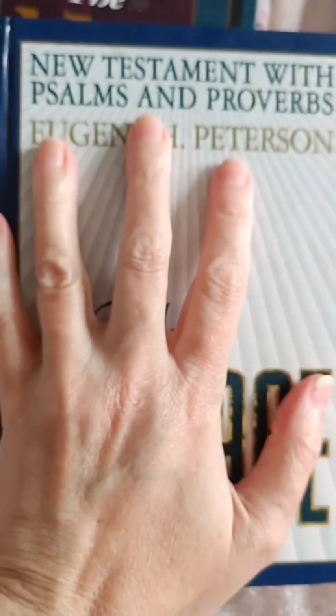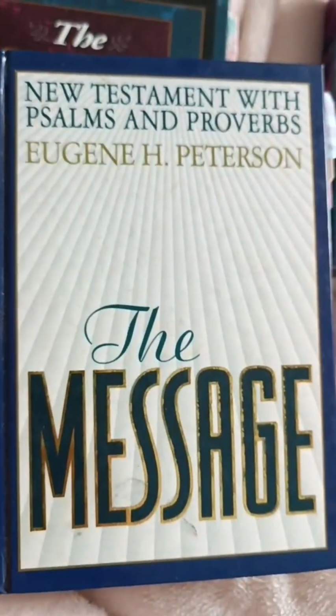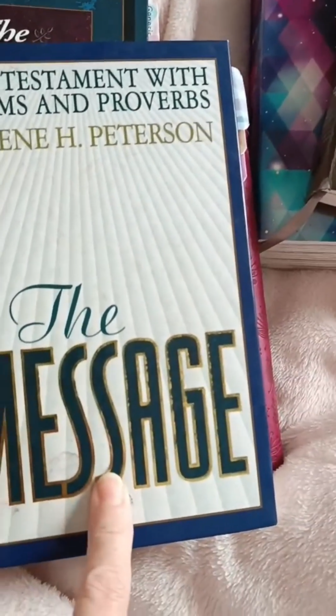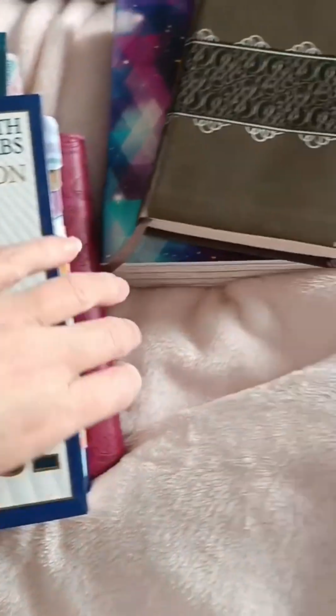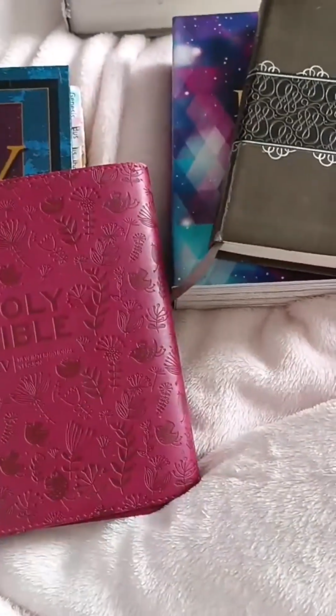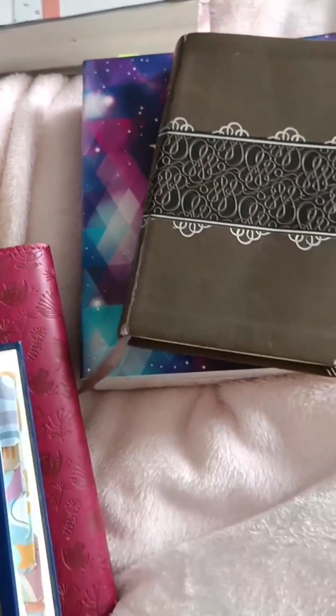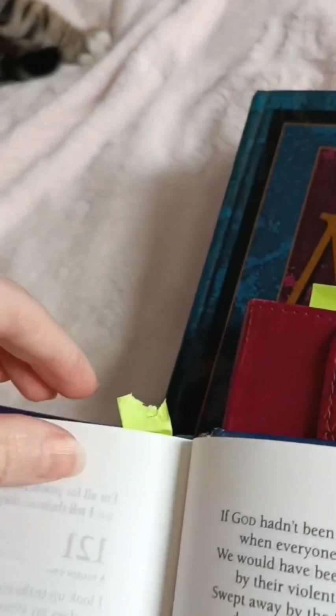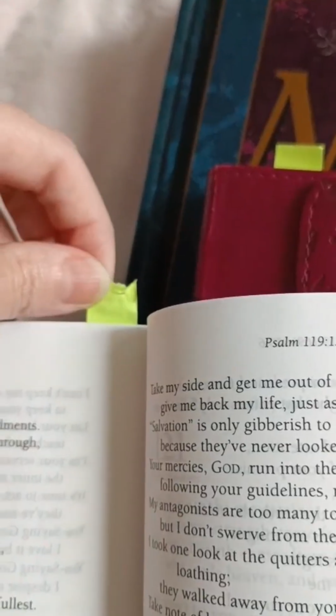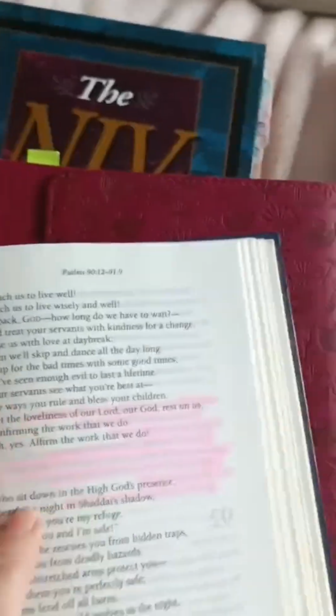It's only a New Testament and Psalms and Proverbs version, and the Message is the type of translation it is. Now, it helps to remember the Bible was written in Greek, Hebrew, and Aramaic originally. Oh, and Trusty found the bookmark I put in.